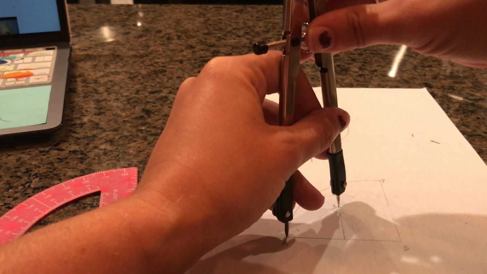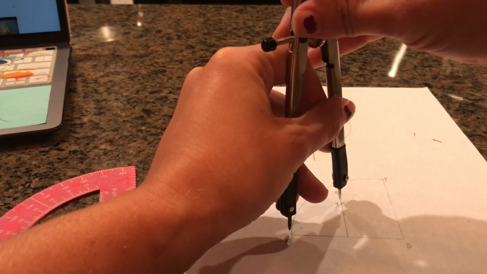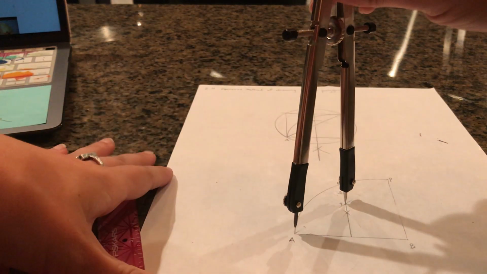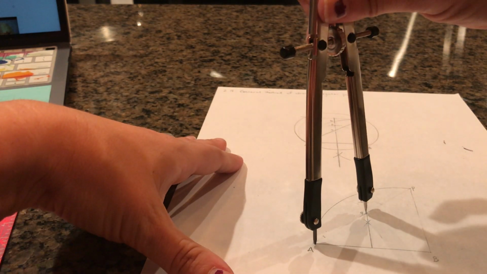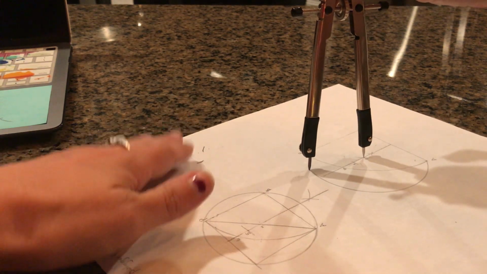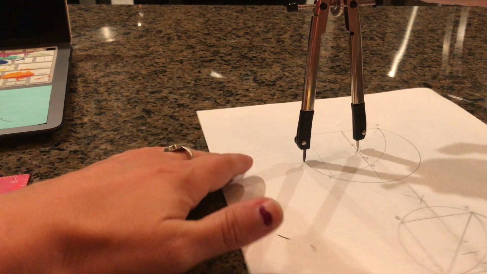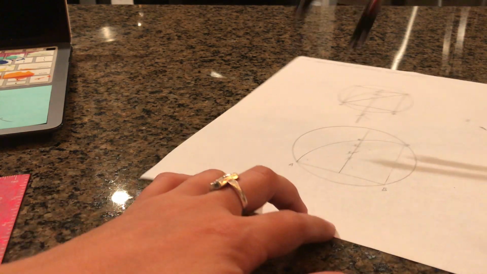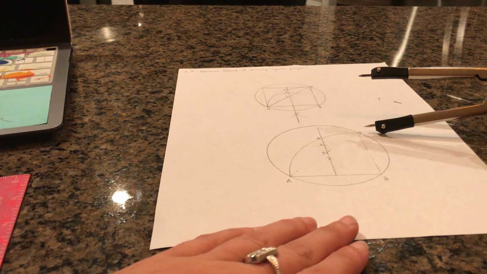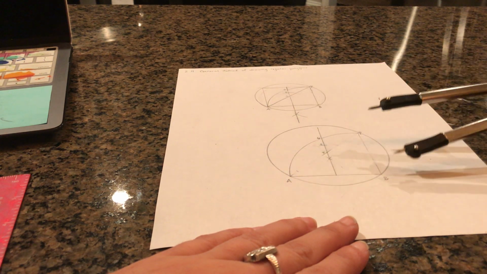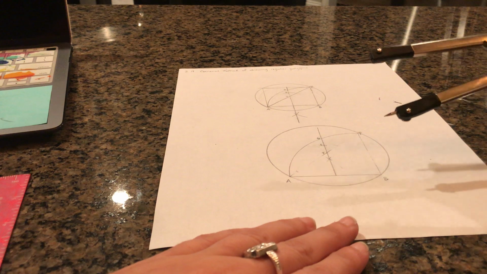Once it's correct, place it carefully and we will go round. You can see it's touching point P, B, A. Already we almost have a square.